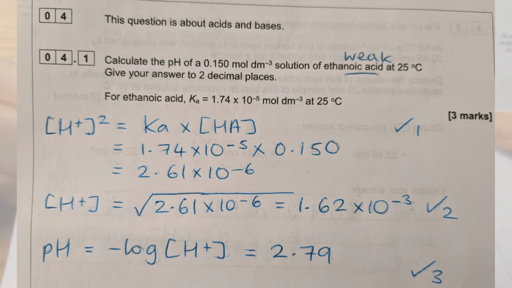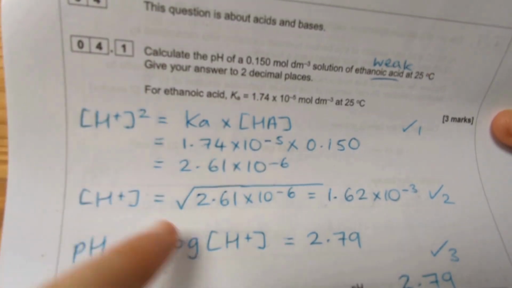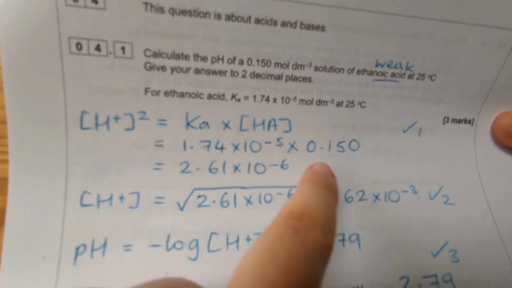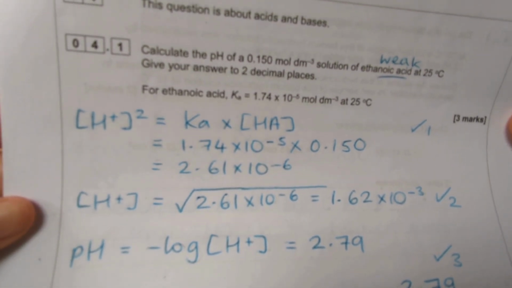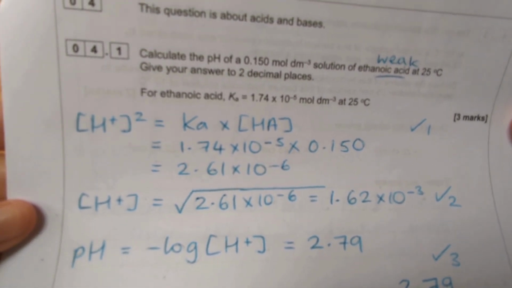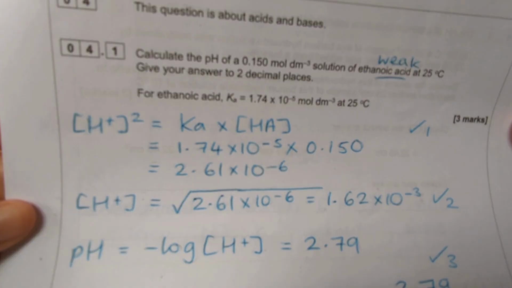So H+ squared equals Ka times the concentration of the acid. We want to get rid of the squared, so we square root both sides. H+ is the square root of the Ka times the concentration of the acid. So that was the answer after I times those two together. And then to get pH, the final step is the negative log of the hydrogen ion concentration.